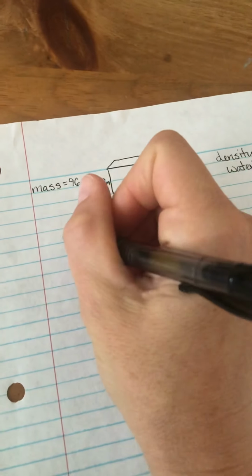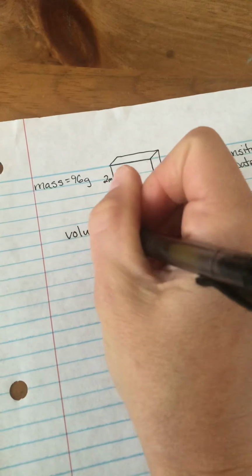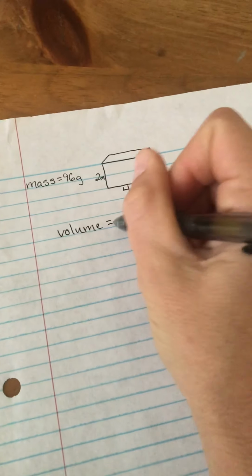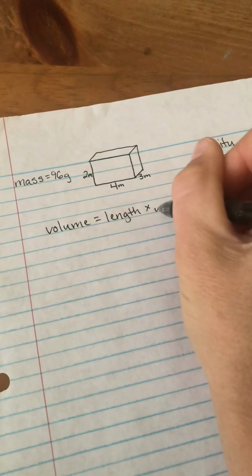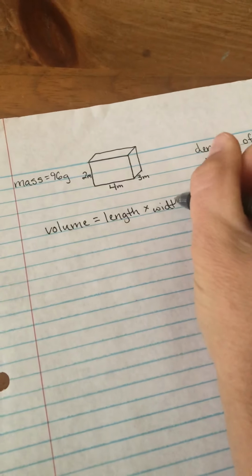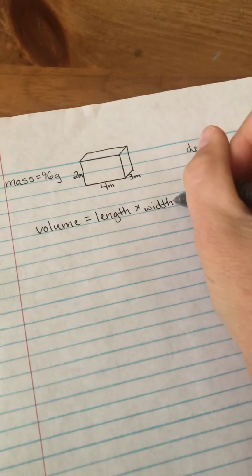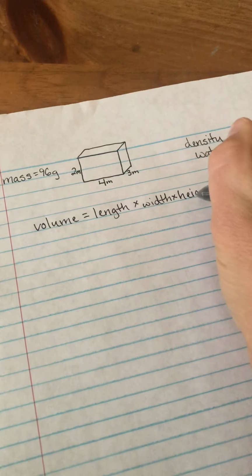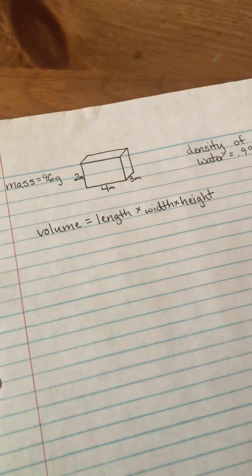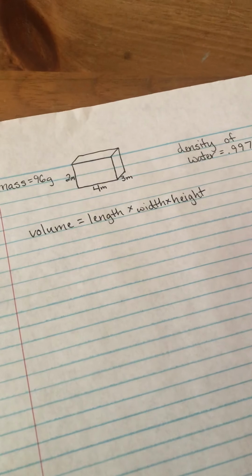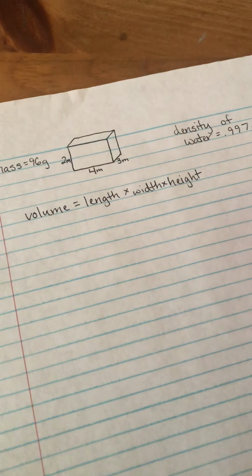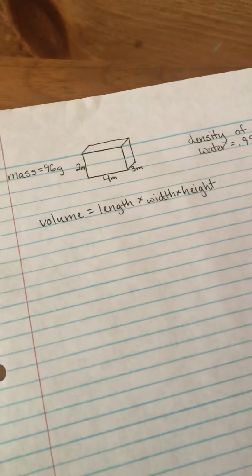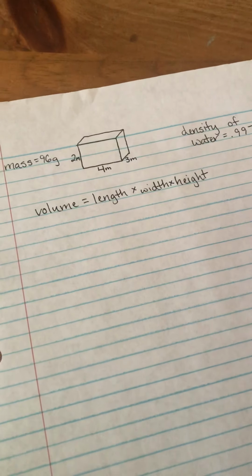To calculate volume, you have to multiply the length times the width times the height. This formula works for both rectangular prisms and cubes. However, with cubes, obviously you can multiply a side cubed and you'll get the correct answer as well.